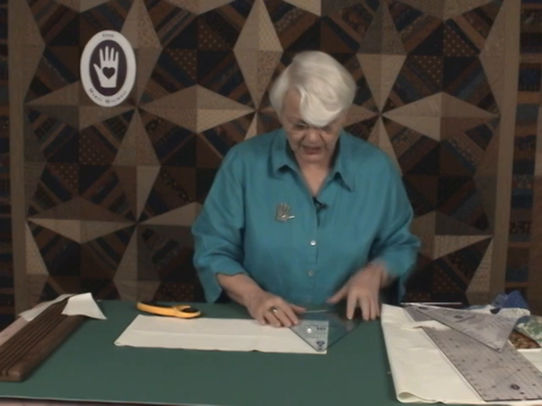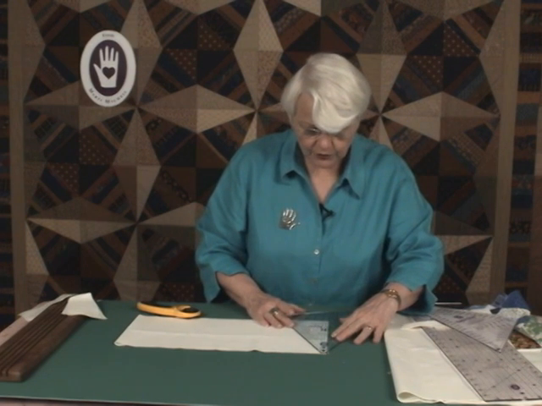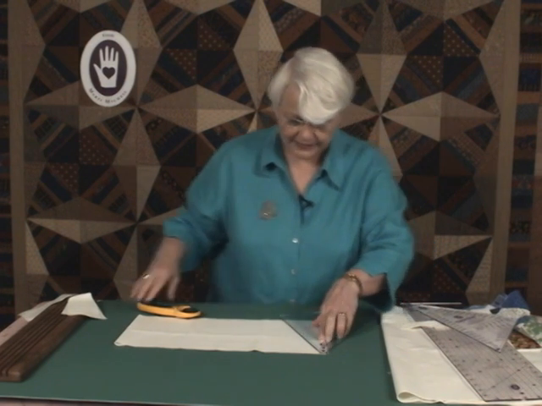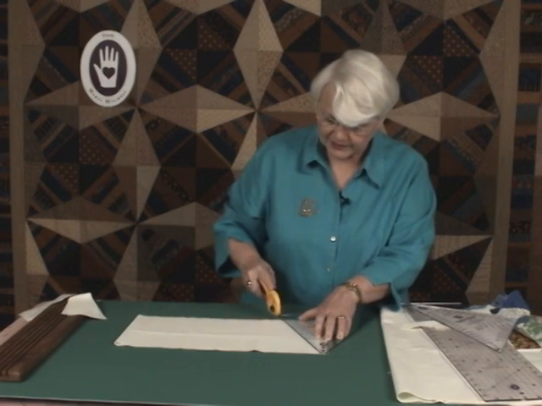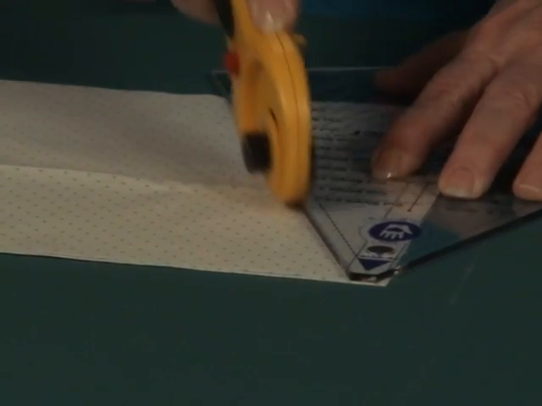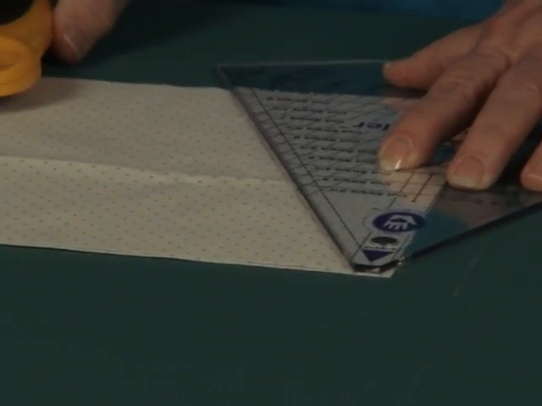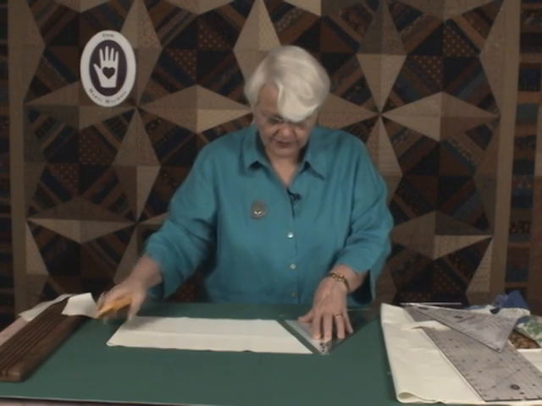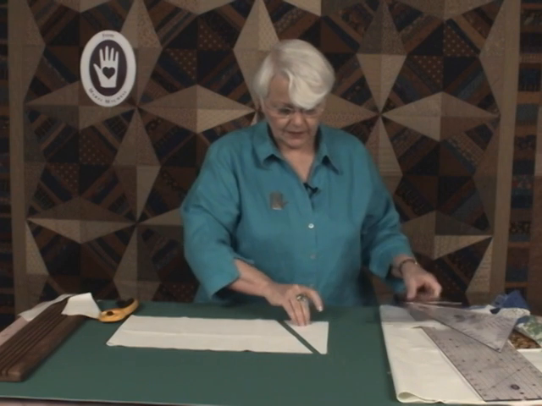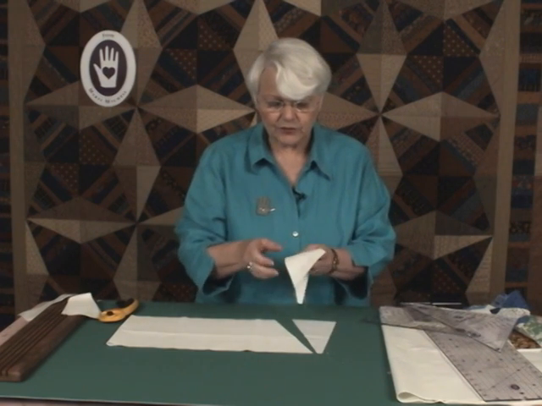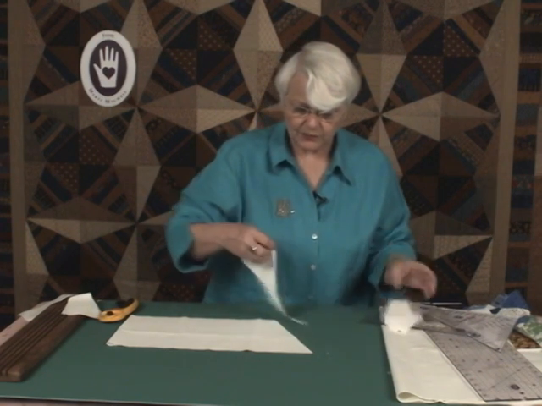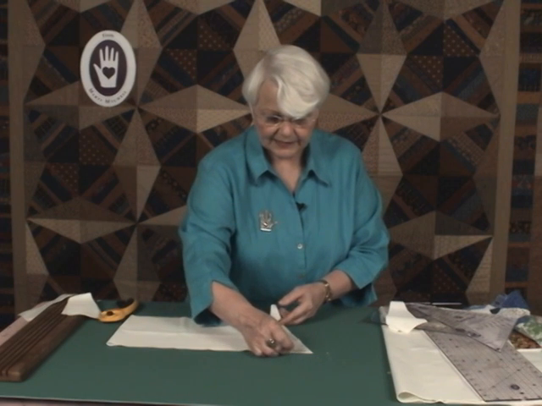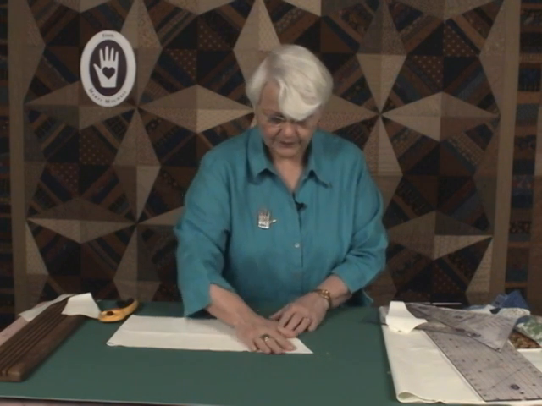But I'm going to cut just one more to show you what we're doing right here. So line that up, make sure you've got the seam allowance included, cut again, double check, pull that away, sure enough. Take a piece, use it like a pattern. I'm going to use this one because it's a slightly different color.